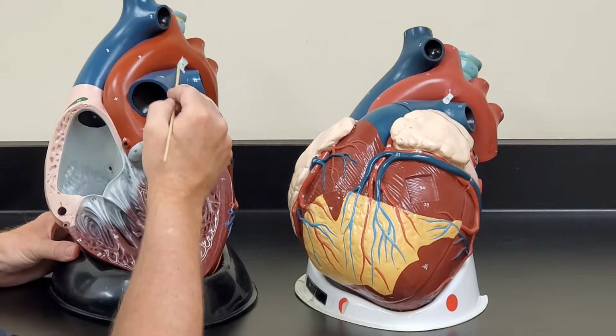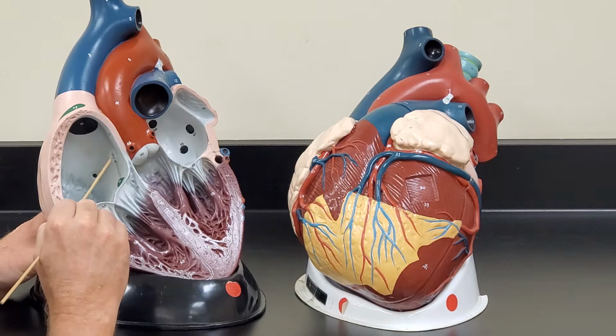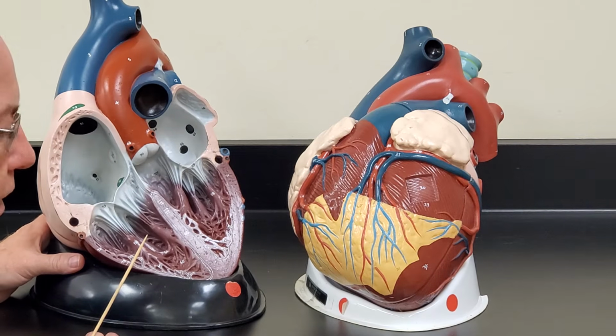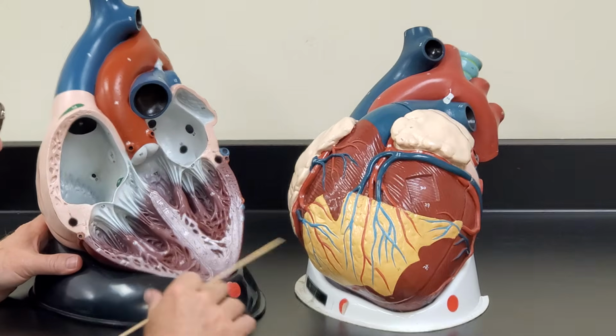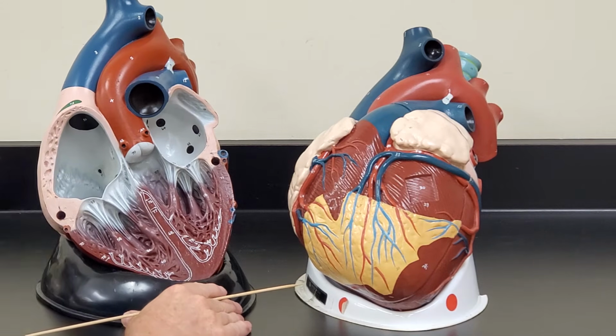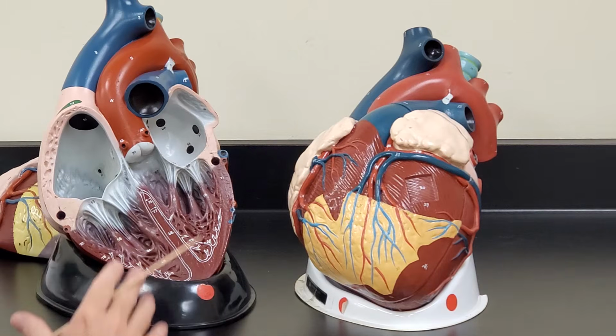So surgeons can go in and close this off or close off the foramen ovale. Okay? So those are two important structures in fetal circulation. Now, I'm going to cover a little bit more here.